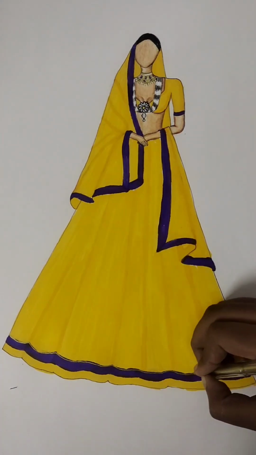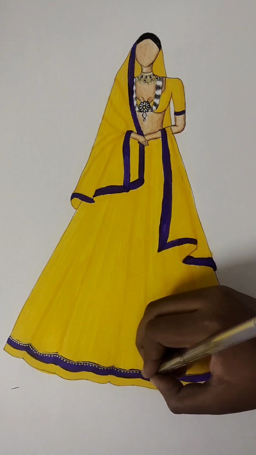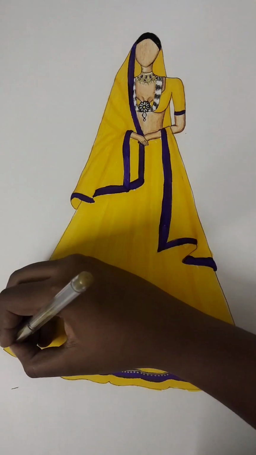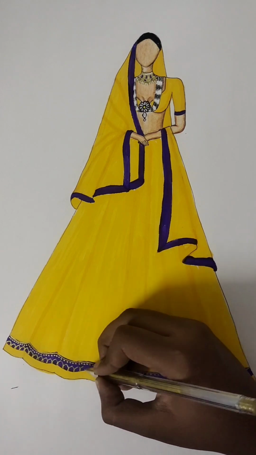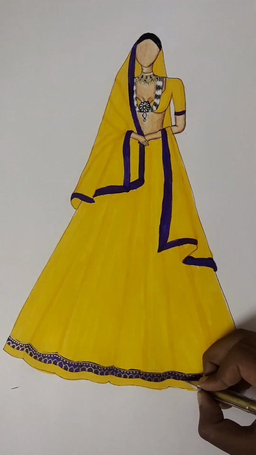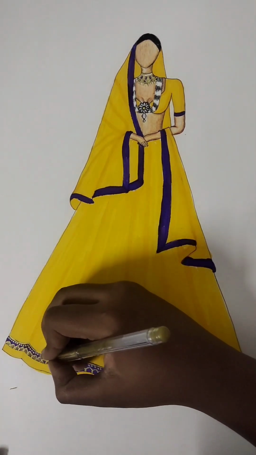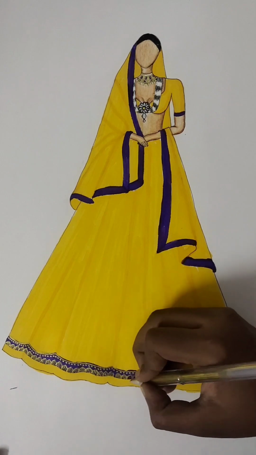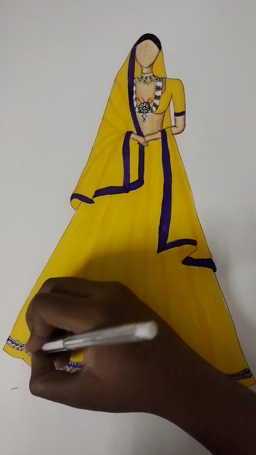Now it's time to add the border and the embellishment. I'm using three different types of pen here: a Uniball gold, white and silver pen. I have used those three pens to create the borders. I just wanted to make it so simple because this is an illustration for beginners.